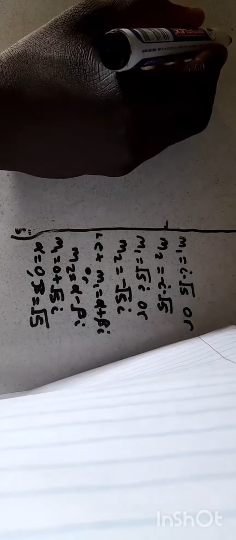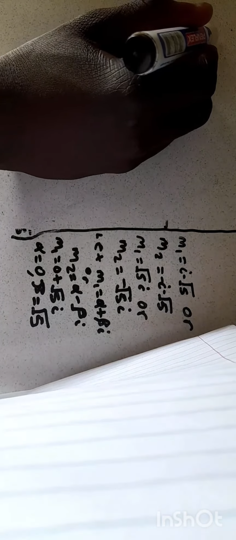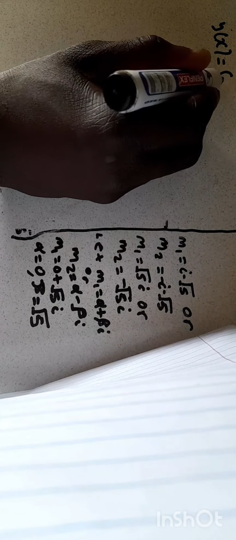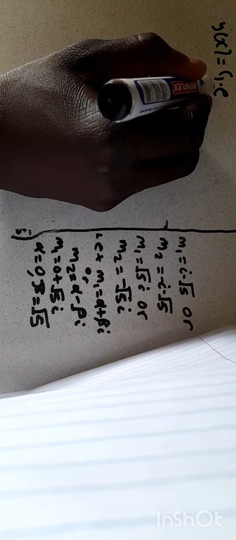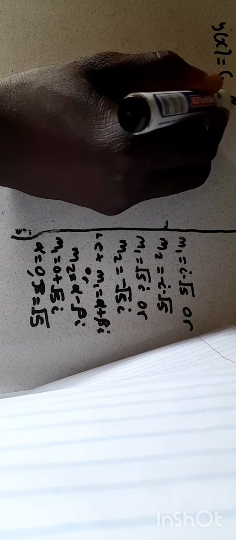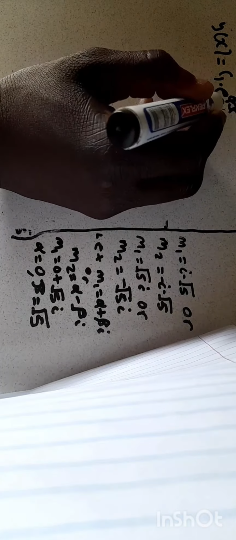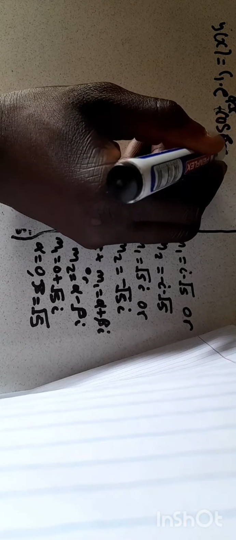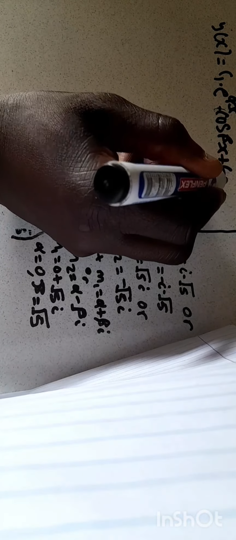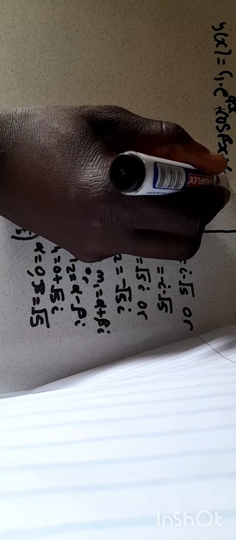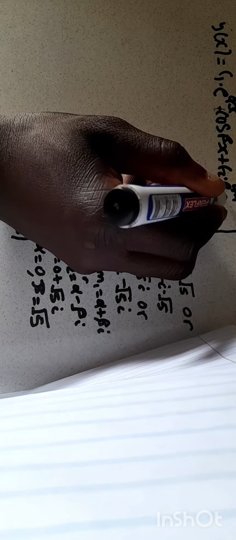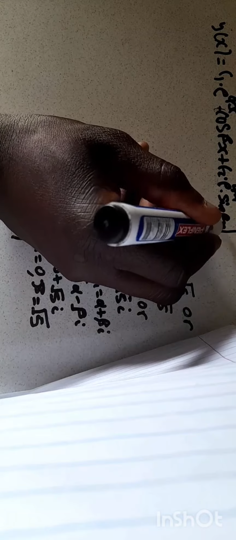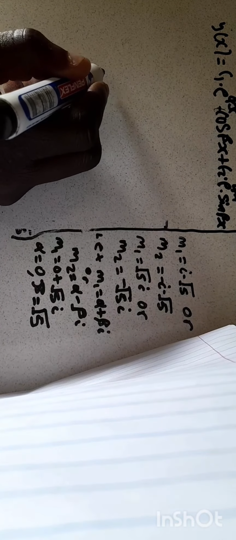The type of general solution that I want is y of x equals c1 times e to the power alpha x times cos beta x, plus c2 times e to the power alpha x times sine beta x.